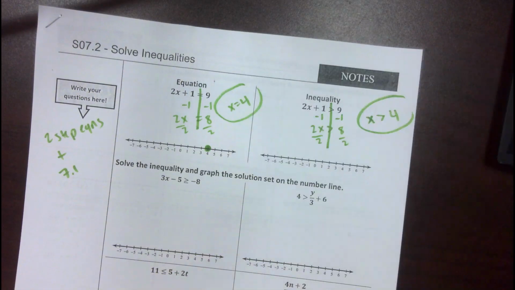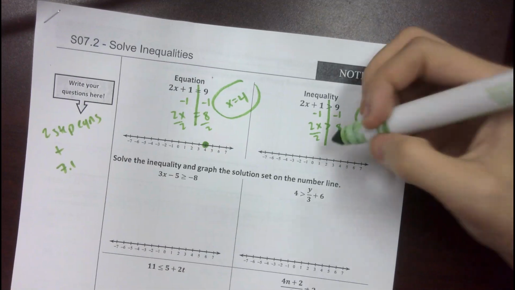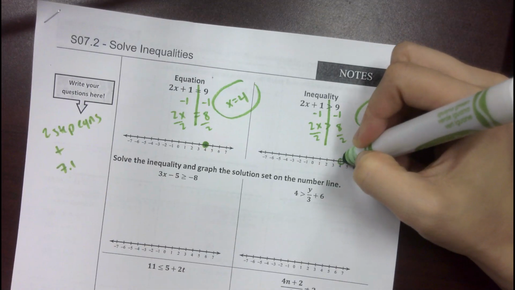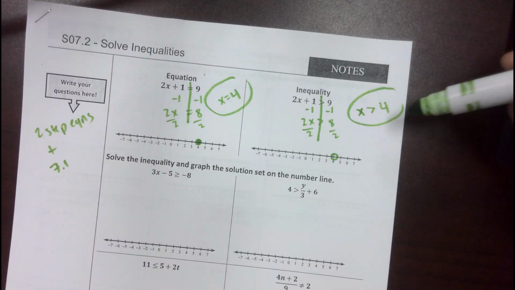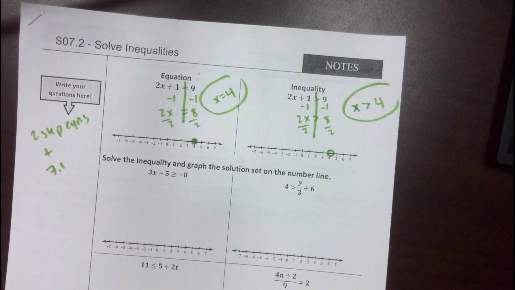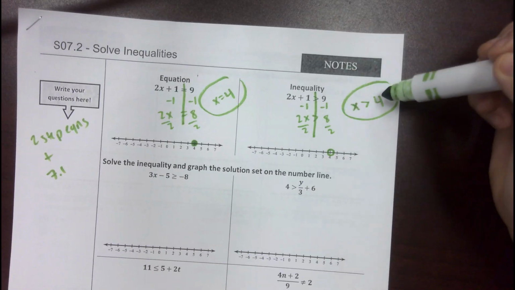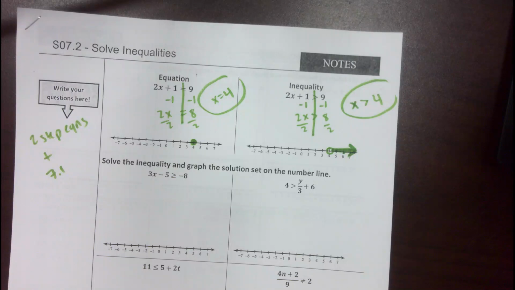So we're going to do our 3 steps for graphing. 1, we put the circle on the number. We fill it in if there's a line, but there's not a line. And then we graph, right? So 5 is bigger than 4, so 5 should be included. 6 is bigger than 4, so we can tell that.